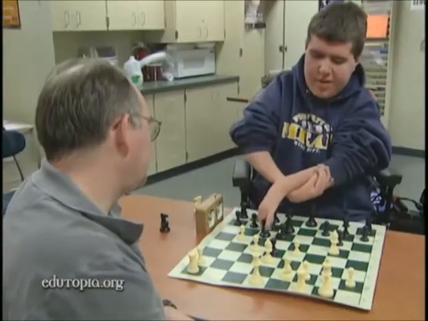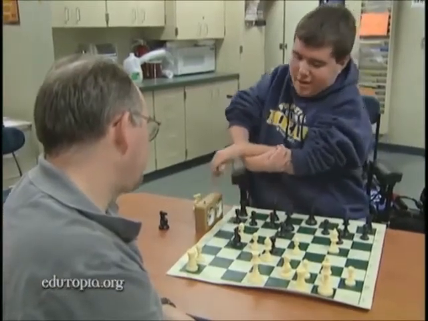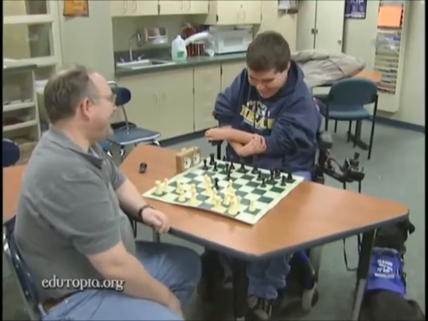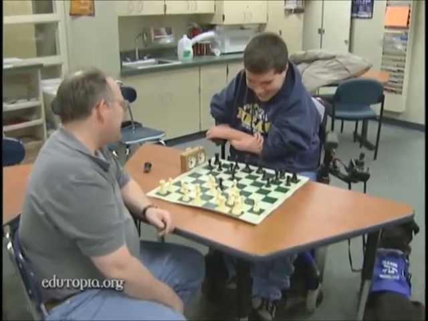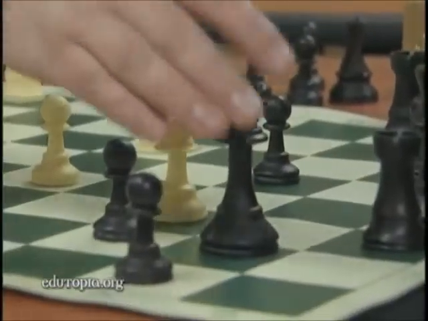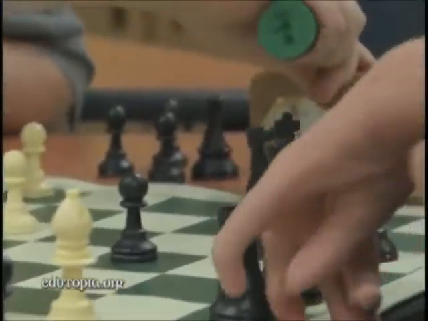A tenacious competitor, Lucas is captain of a winning chess team he helped start at the school. I like that pawn. Think you can keep it? No. He likes to win, but he's a good sport when he doesn't win. I think he likes the game, he likes the fight, but he always seems to have something positive. What can I learn from this loss?